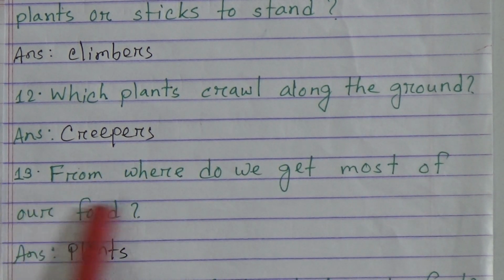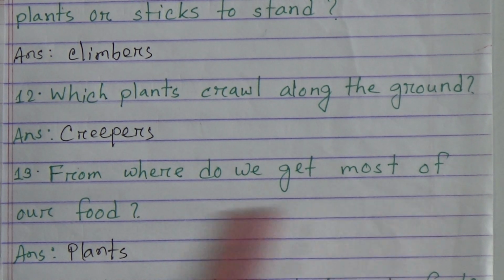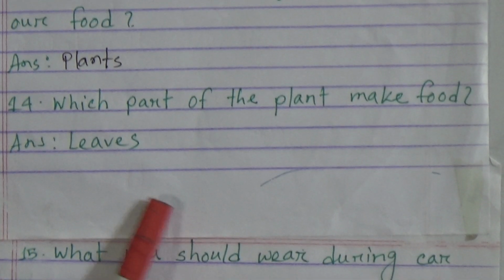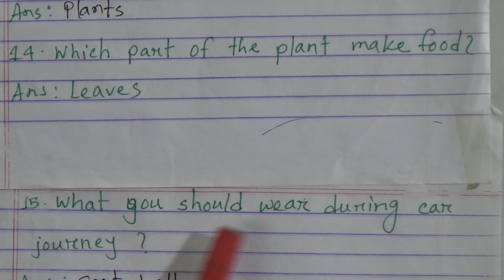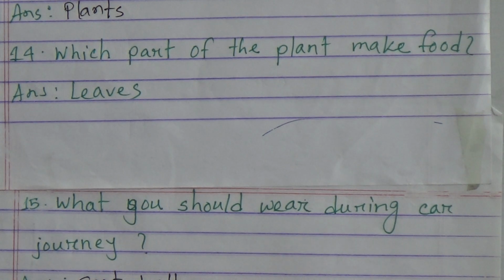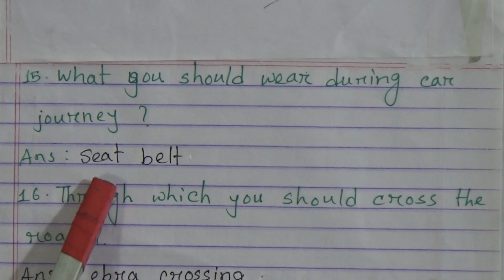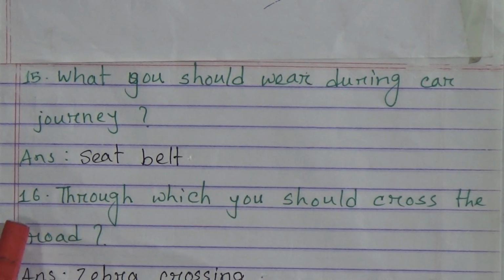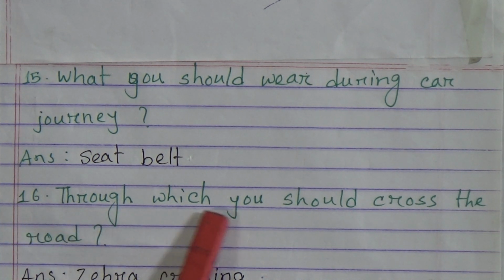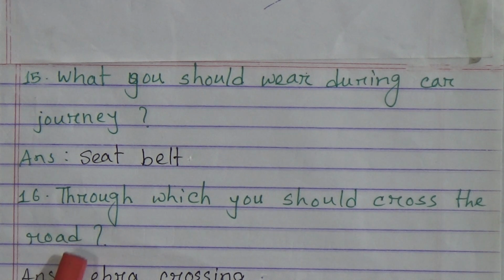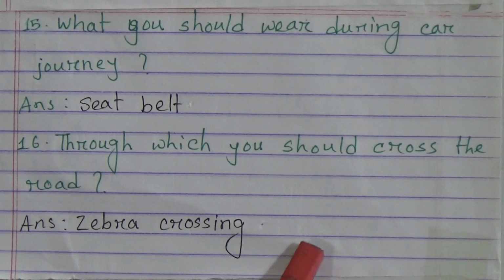Number 13, from where do we get most of our food? The answer will be plants. Number 14, which part of the plant makes food? My dear students, we know leaves. Okay. Number 15, what should you wear during a car journey? The answer will be seat belt. And the last one word answer, number 16, is what should you cross the road through? The answer will be zebra crossing.